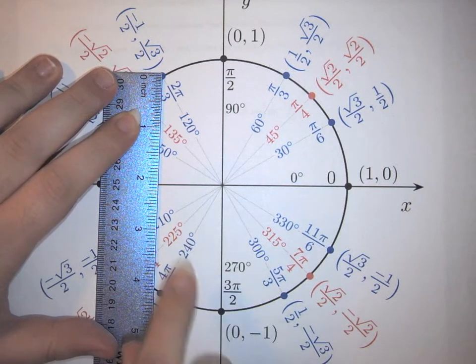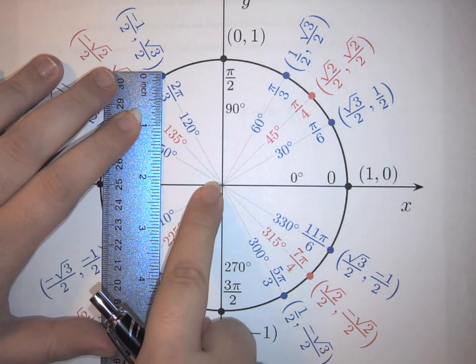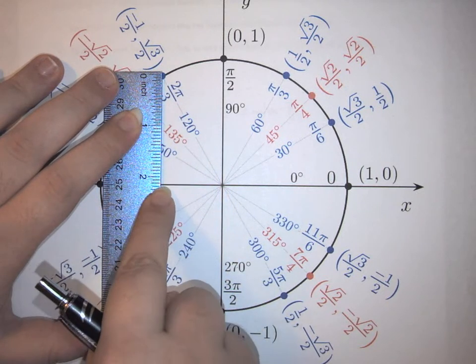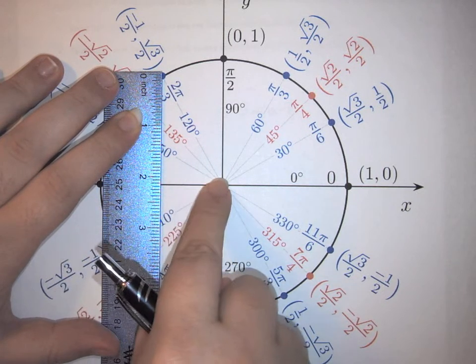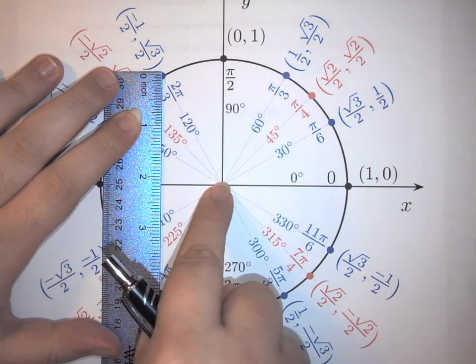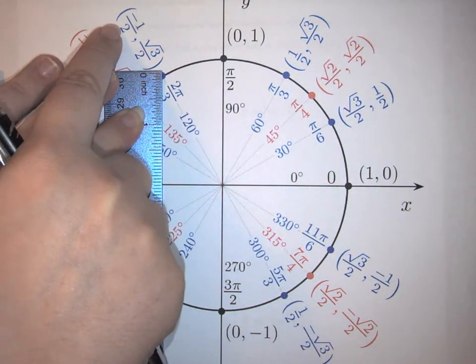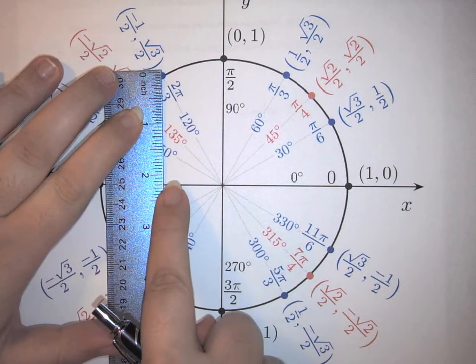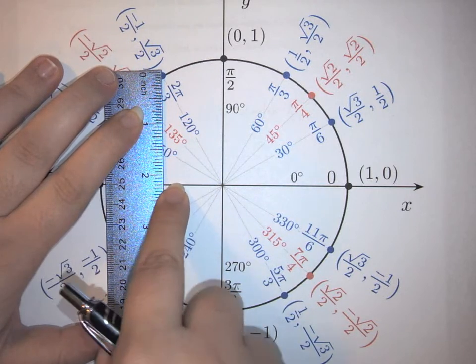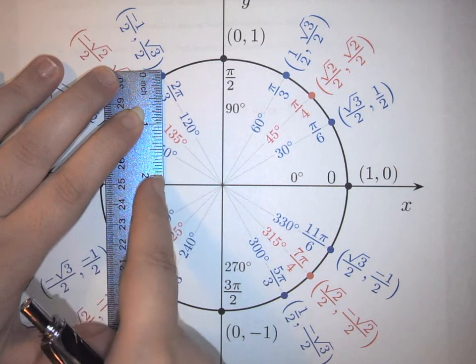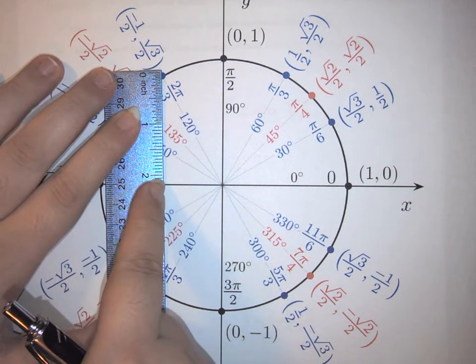You can see that my triangle is going to go straight up the 120 line, drop straight down, and then come over. So here would be my triangle. I've got my x measure, this piece here, which is -1/2, which makes sense. And then I've got my y measure right here, which is the square root of 3 over 2.